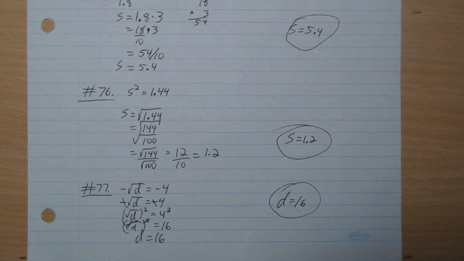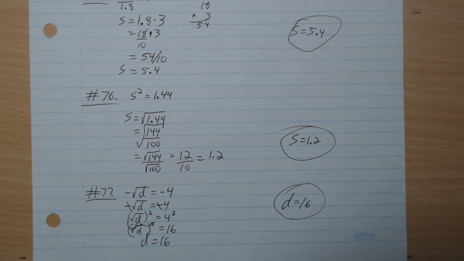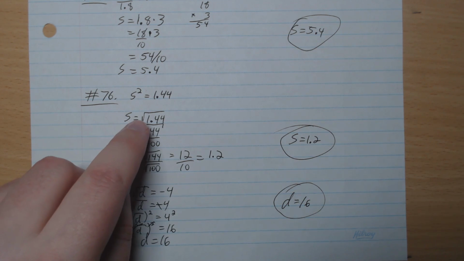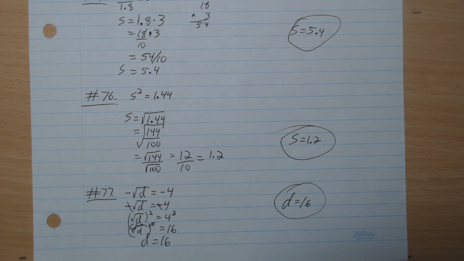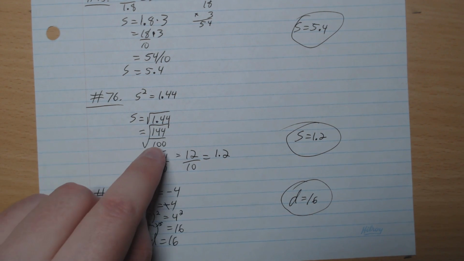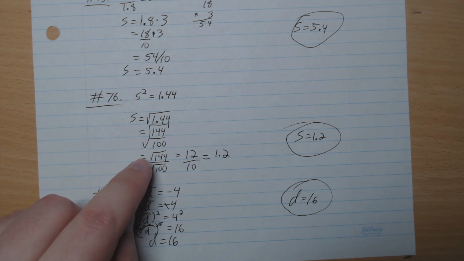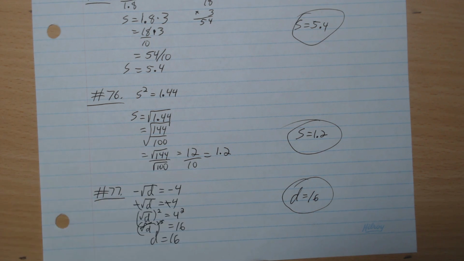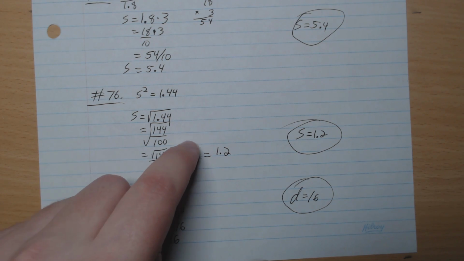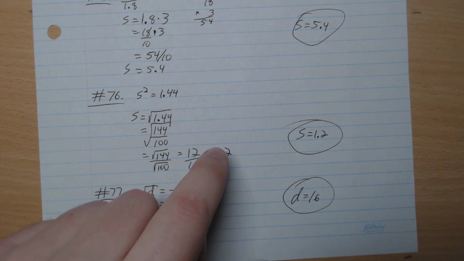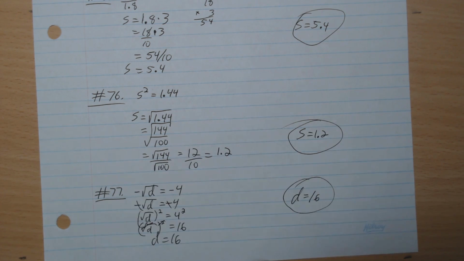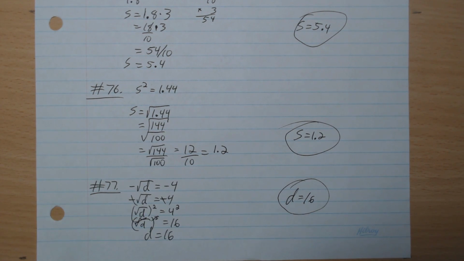Okay, number 76. S squared equals 1.44. So what we're going to do is square root both sides. And so now we have S equals root 144 over 100, which is the same as 144 over 100. So we're going to square root 144, and we're going to square root 100. This gives us 12 over 10, which is the same as 1.2. So S equals 1.2.